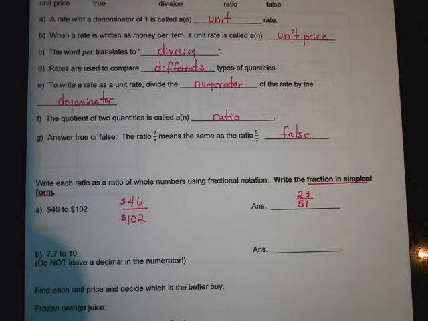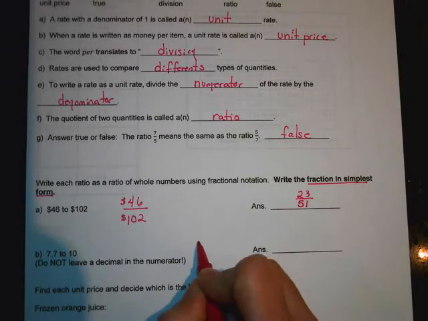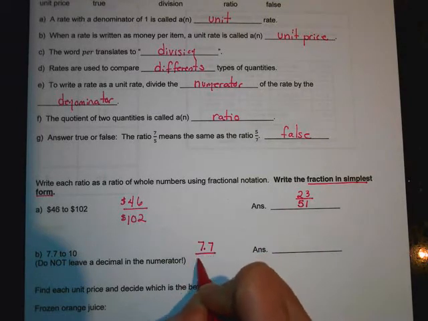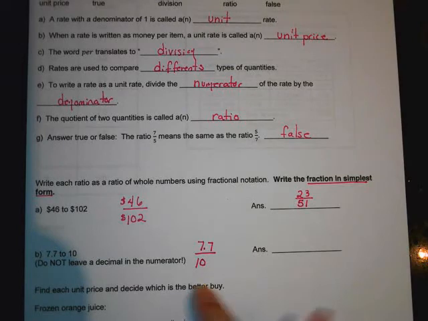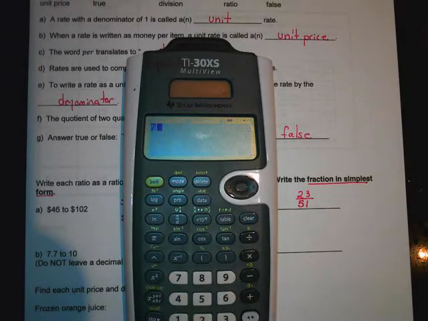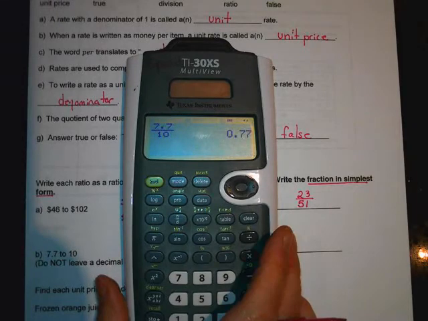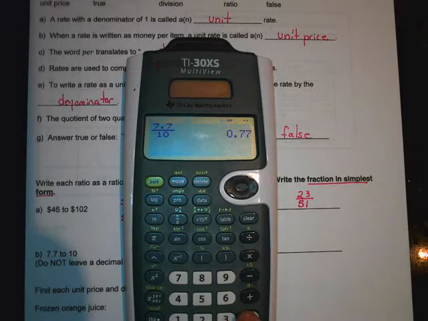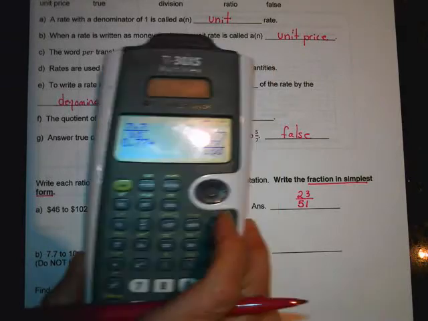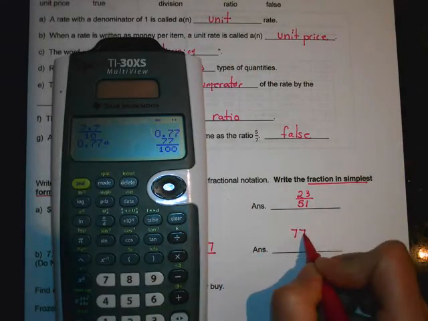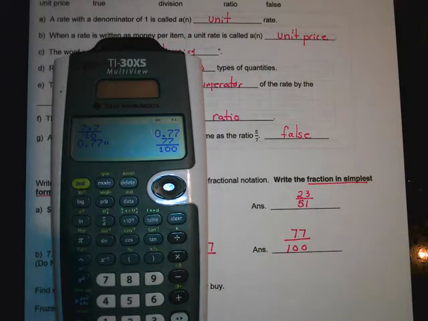The dollars cancel. I would like to say that this is the answer, but it's not. Because when you put it in your calculator, we're not allowed to have a decimal in a fraction. It's not convention. So when you get that decimal, hit the change key, and that's going to write it as the fraction in simplest form.